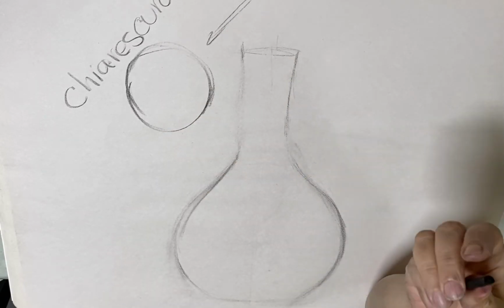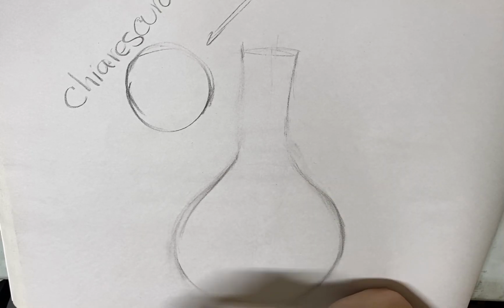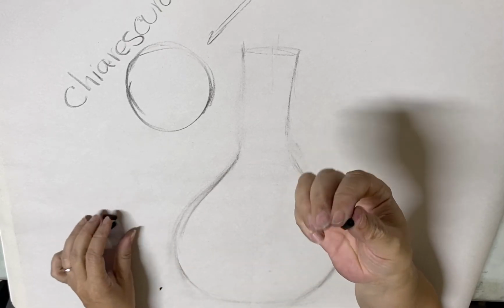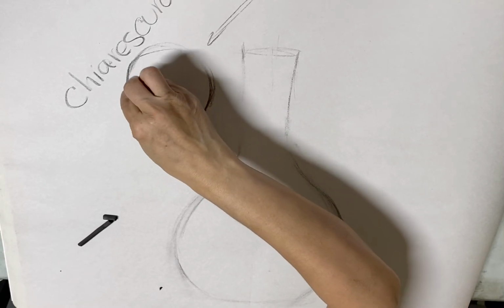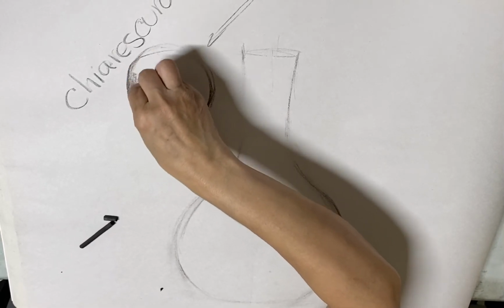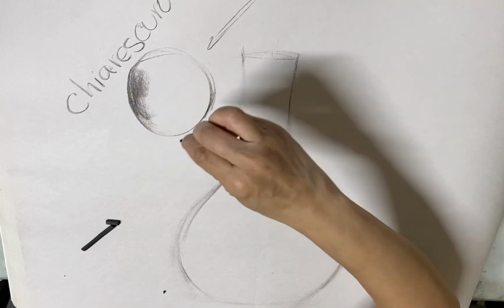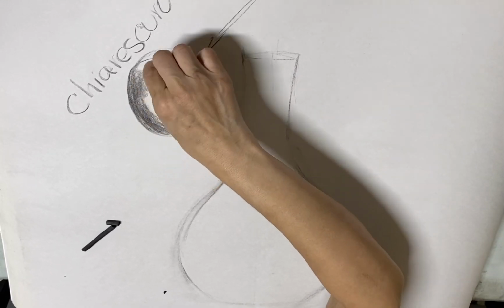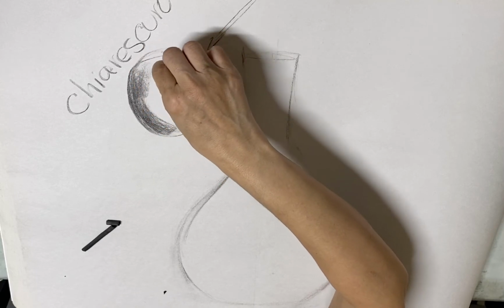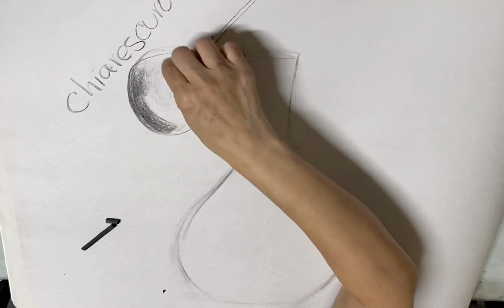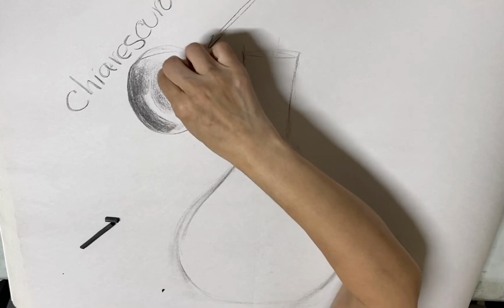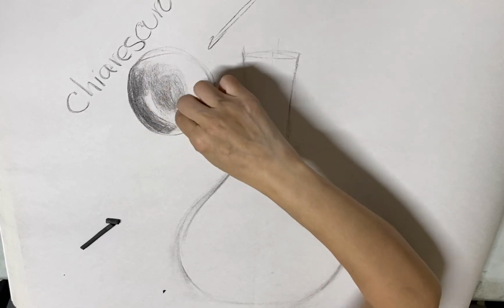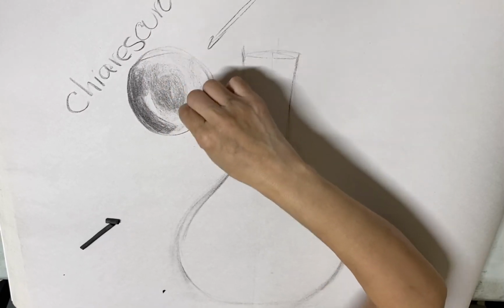I'm using newsprint and I'm using the vine charcoal. I'm using the side of it to make it smaller. Then I'm using the dark here, the darkest color that I have, and I'm using the medium here, and this part is going to be very light.